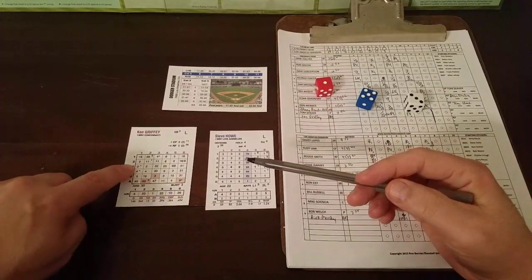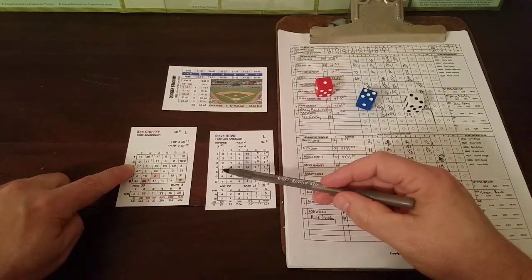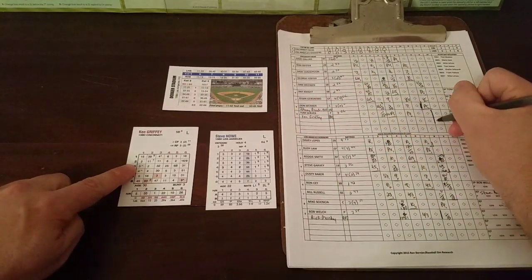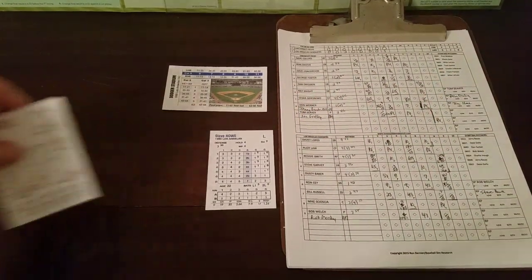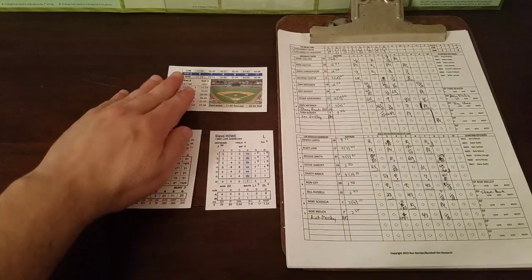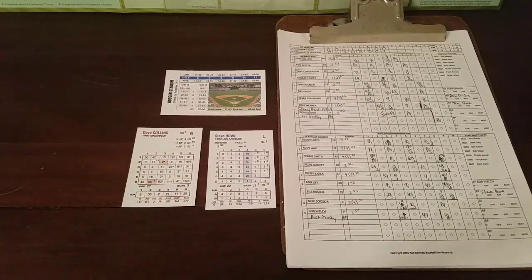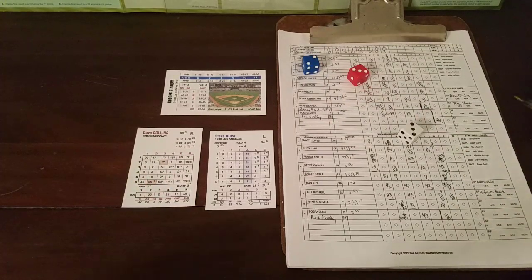1-3 for Griffey is a 3. 1-5 is a 4. That's a 7. That is a pop out to second base. And there's one away. And my time is almost running out, so I'm going to kind of speed things up here. I won't have time to chat when the game's over. I'm just going to have to kind of end it when the game's over. So sorry about that. Here's Collins. We have gone over an hour.